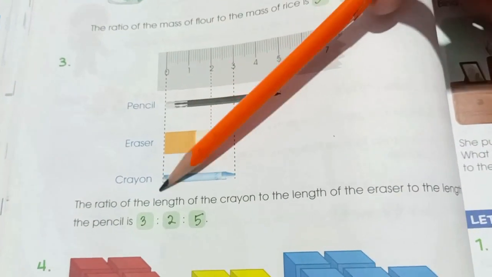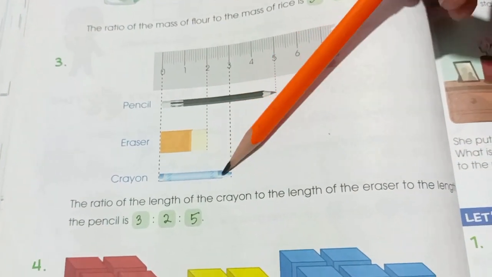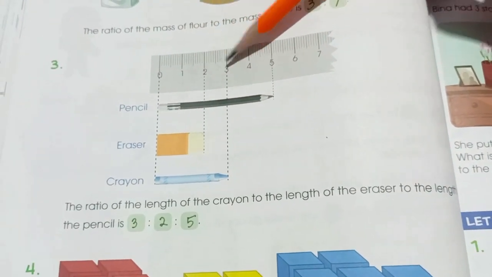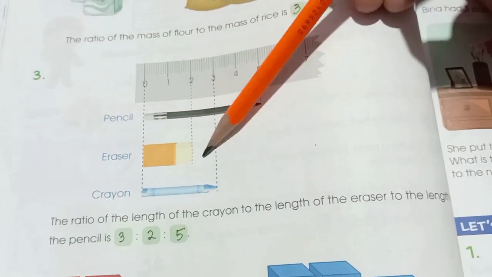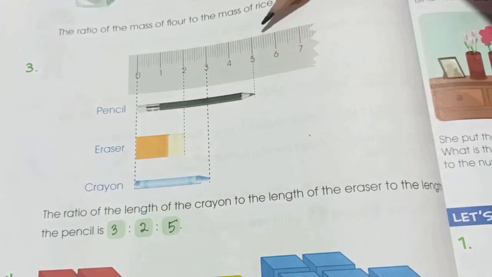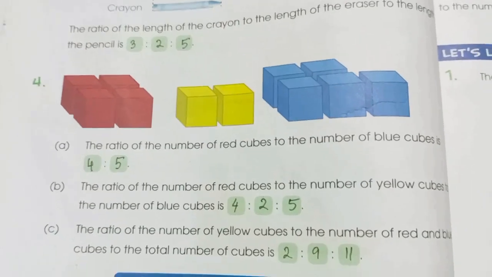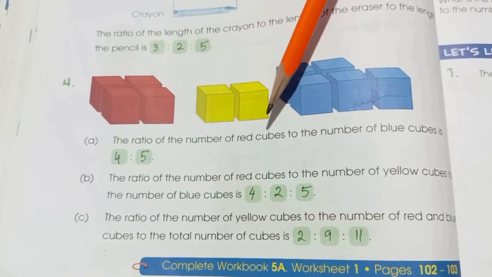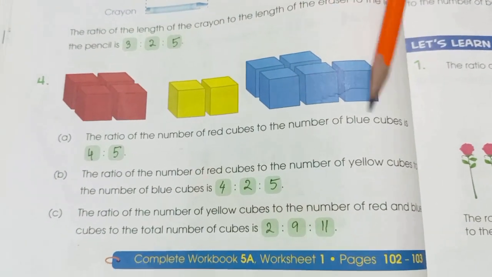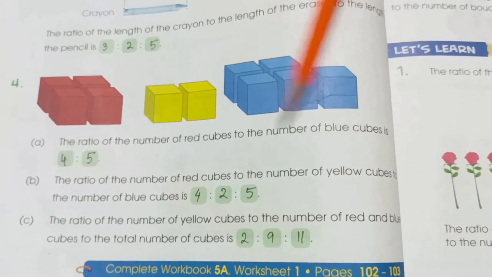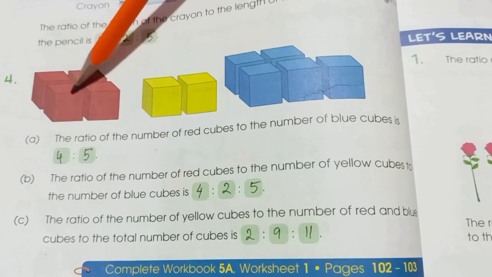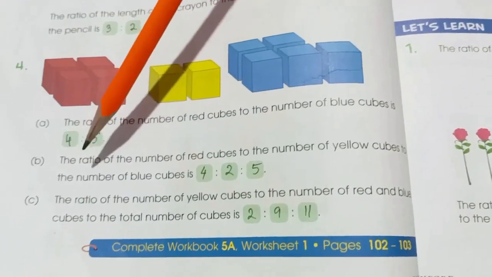Here is the ratio of the length of crayon to the length of eraser to the length of pencil. So crayon is 3, eraser is 2 and pencil is 5. The ratio of the number of red cubes to the number of blue cubes: red cubes 4, blue cubes 5.